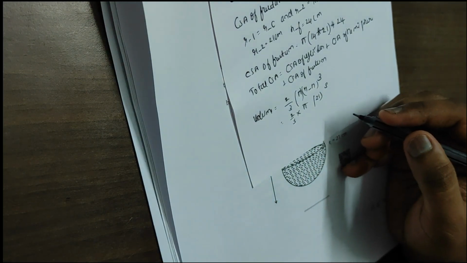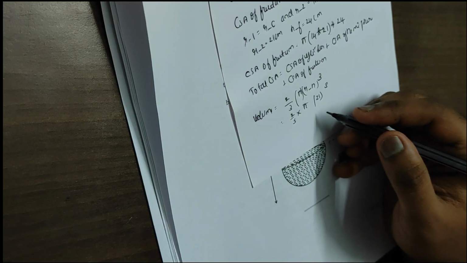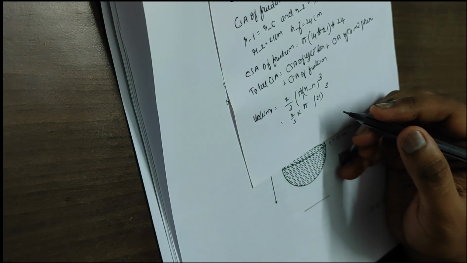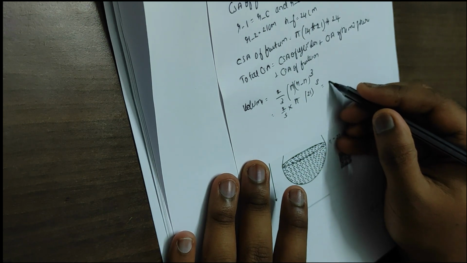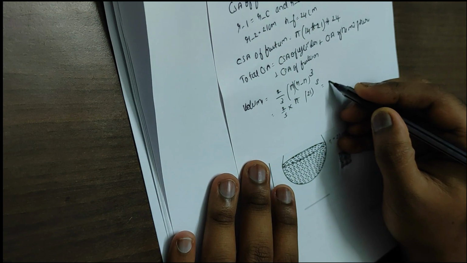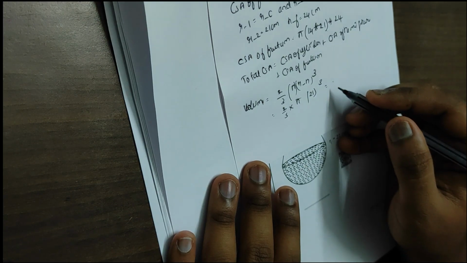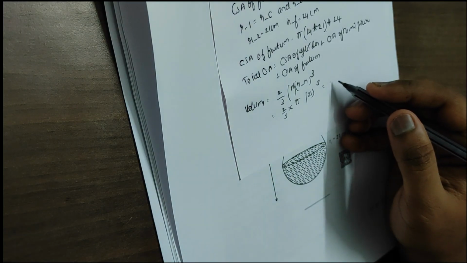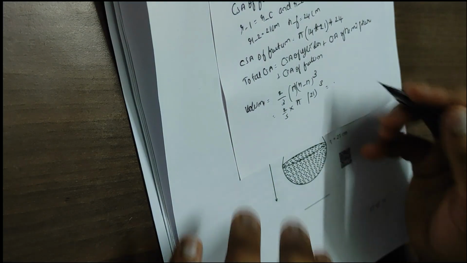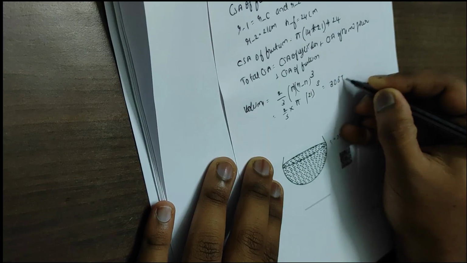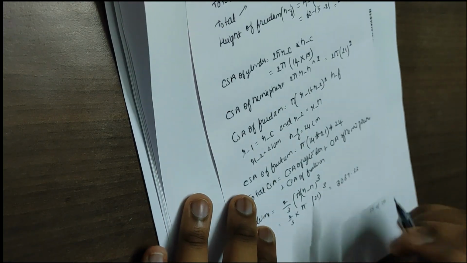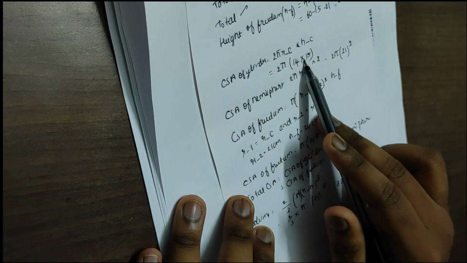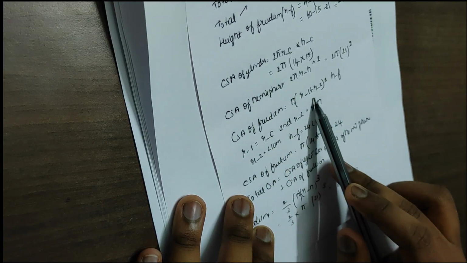Radius of the hemisphere is 21. Substitute pi as 3.14 or 22 by 7. We'll get the volume of the sticky liquid as 3087.33.